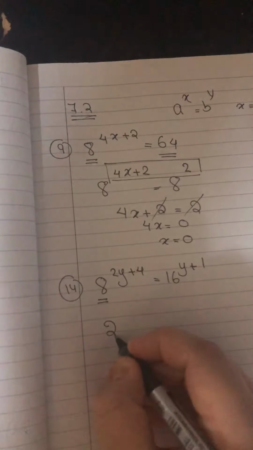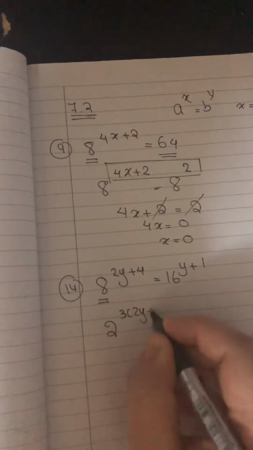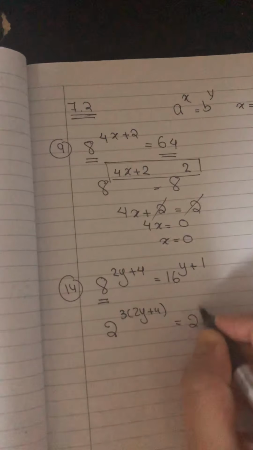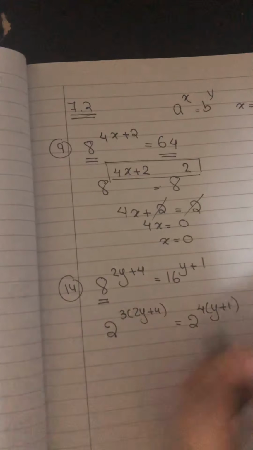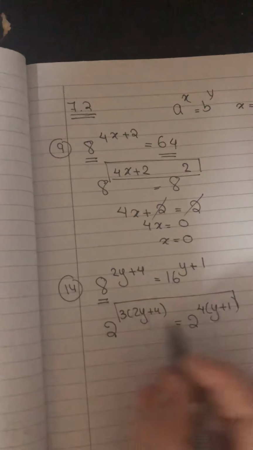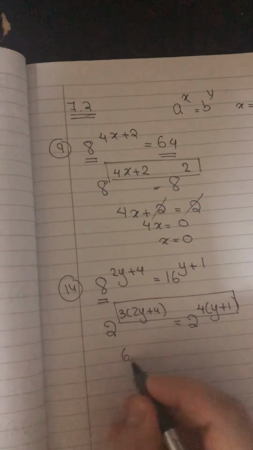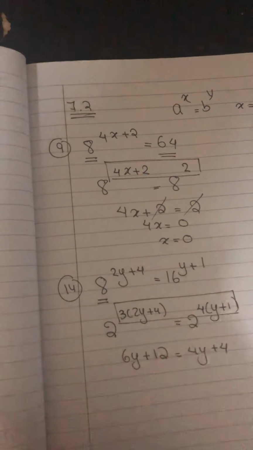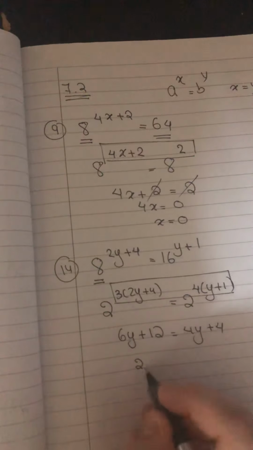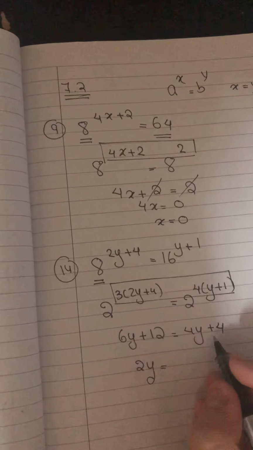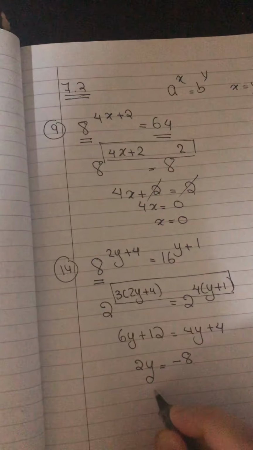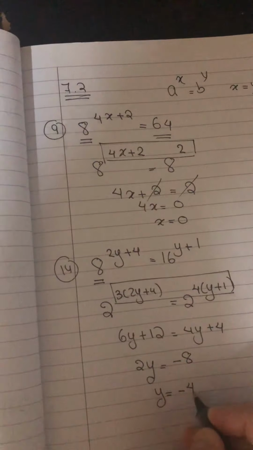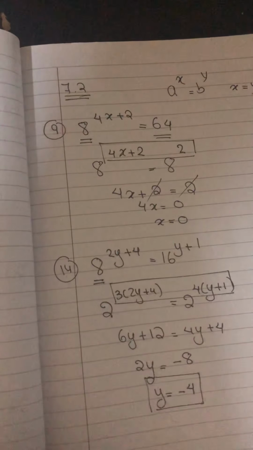But if I change this to 2 to the power of 3 to the power of 2y plus 4 equals 2 to the power of 4, and then start saying the powers are equal to each other. So 6y plus 12 equals 4y plus 4. I distributed in the same step. So 2y equals 4 minus 12, which is negative 8. So y is equal to negative 4.